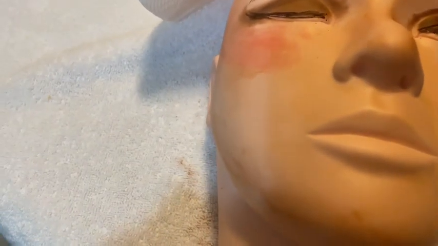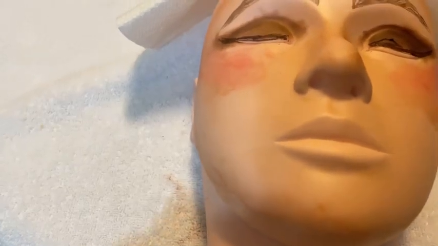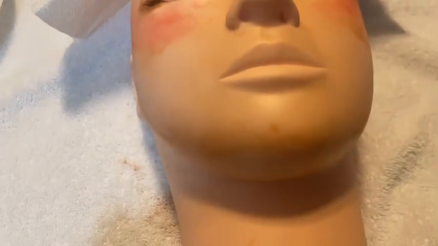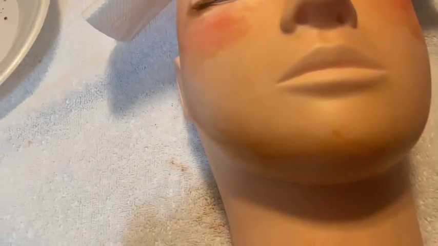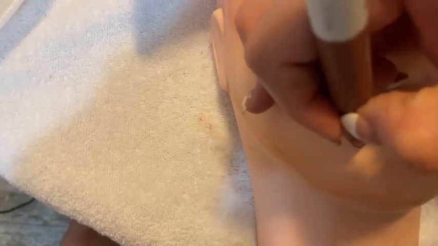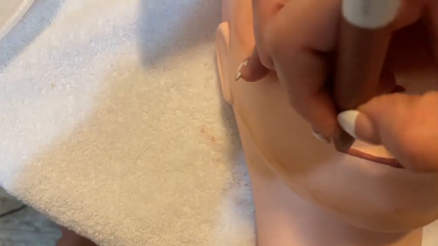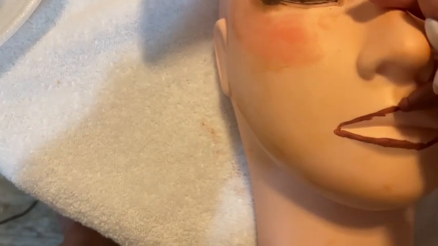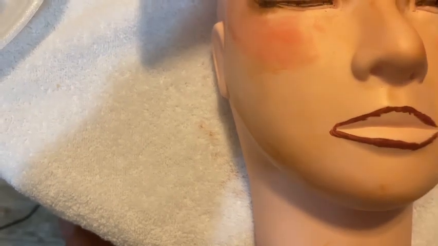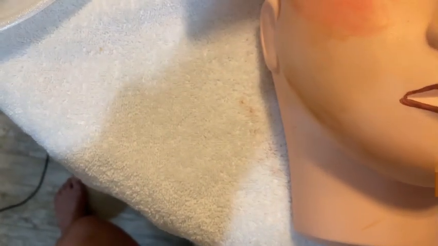All right, and then we did start with the lip conditioner at the beginning, so we don't have to do it right now. So we'll go ahead and apply the lip liner on the lips. And then we'll continue with the lipstick.